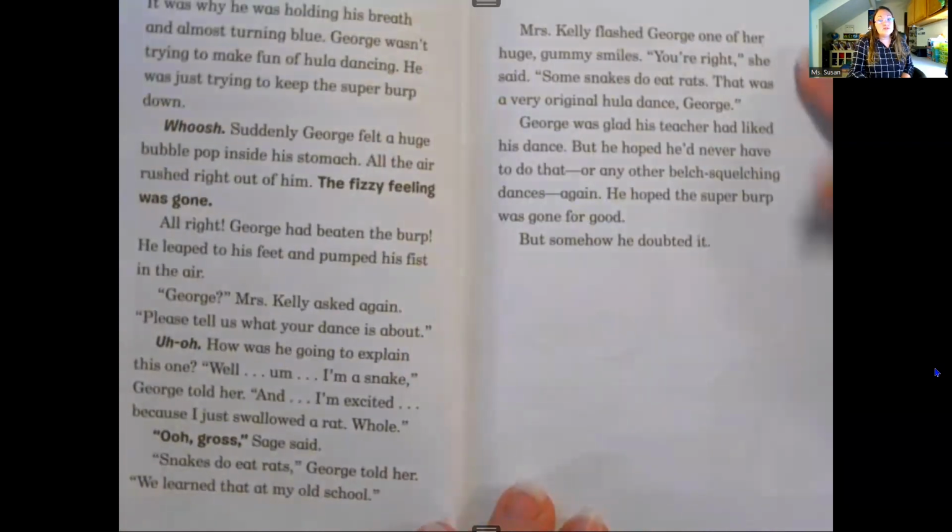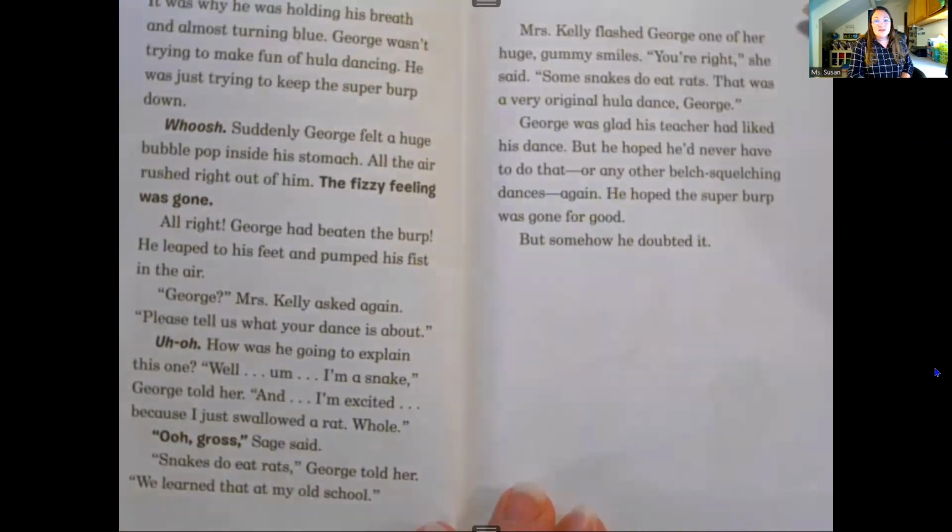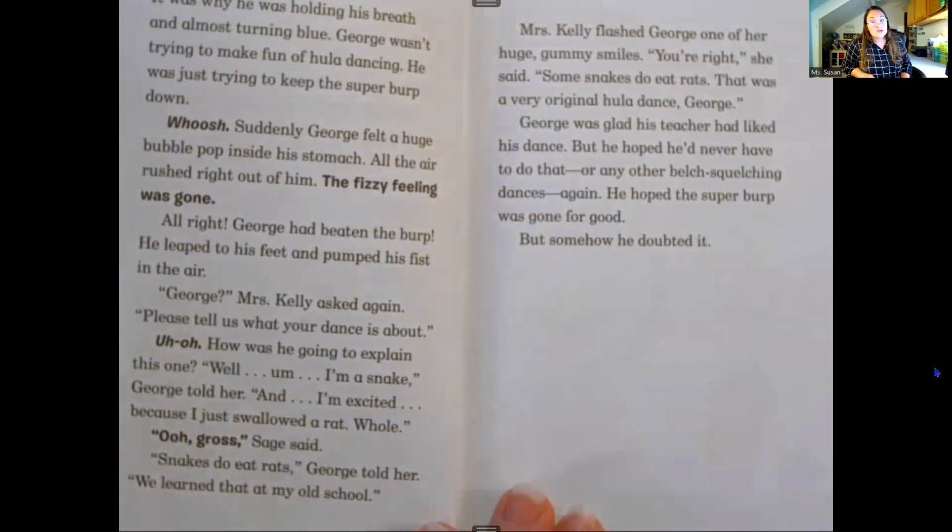That was a very original hula dance, George. George was glad his teacher had liked his dance, but he hoped he'd never have to do that or any other belch-squelching dances again. He hoped the super burp was gone for good, but somehow he doubted it.